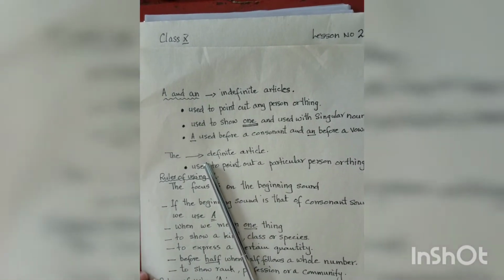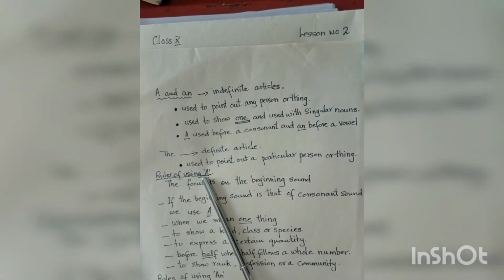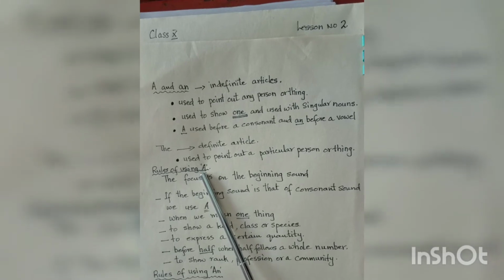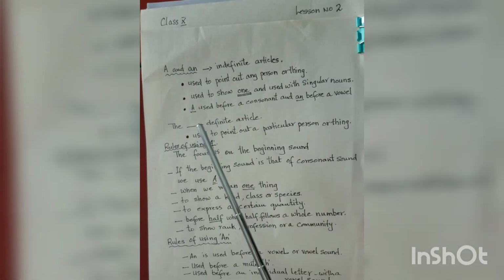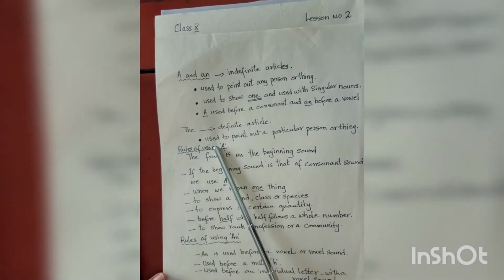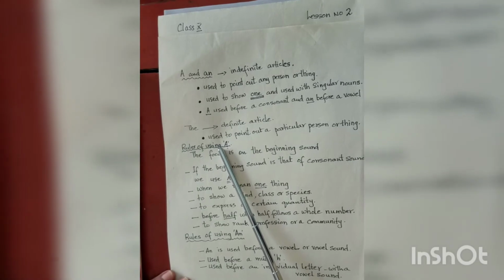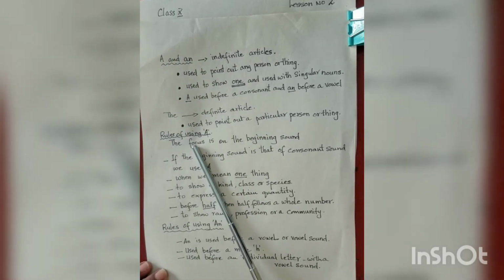In fact, the grammar concepts which you have learned right from class 1 till class 9 are all very clear to you. In class 10, we are simply going to focus on the practice of each and every concept.